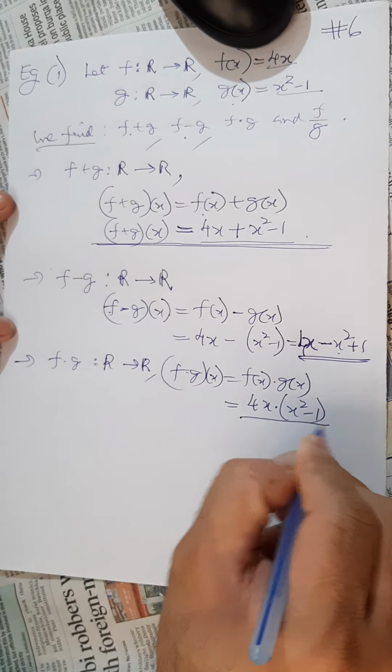That is f by g at x. It will be fx upon gx. Now here you know fx is 4x. What is gx? x square minus 1. Now you see, is there any value of x for which x square minus 1 becomes 0? Yes, minus 1 and plus 1. So we need to drop these two numbers from the domain.